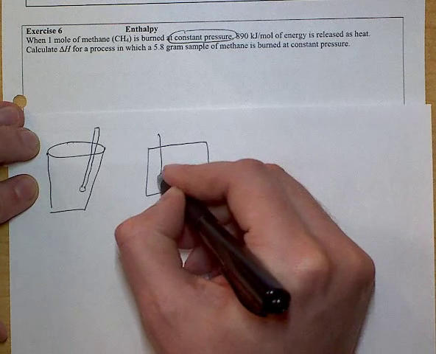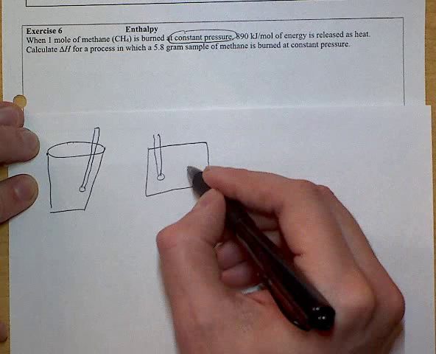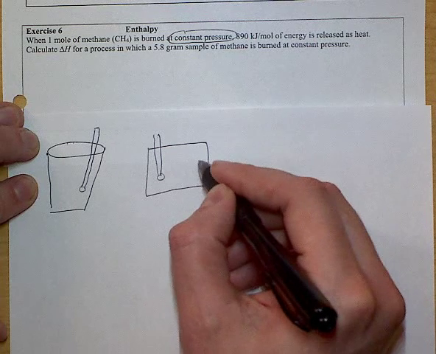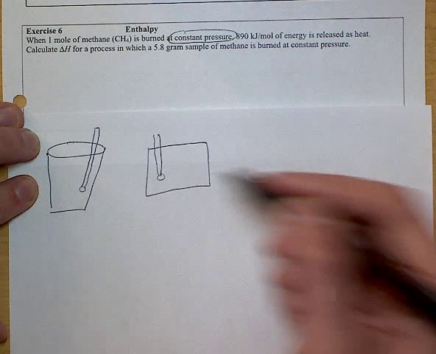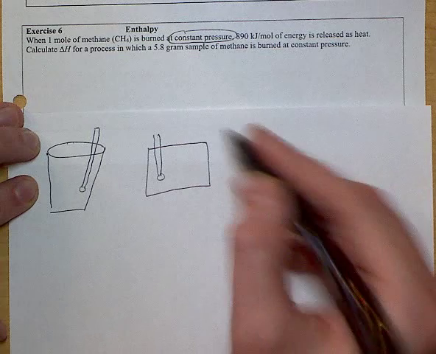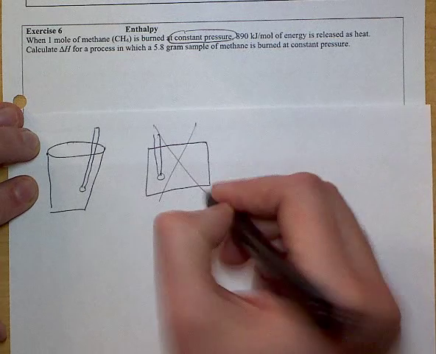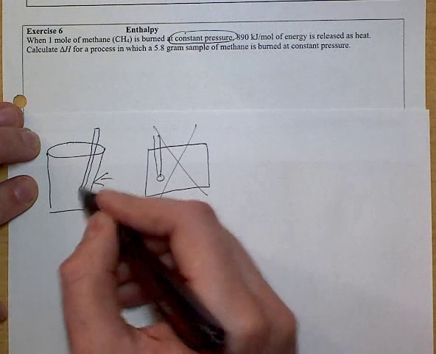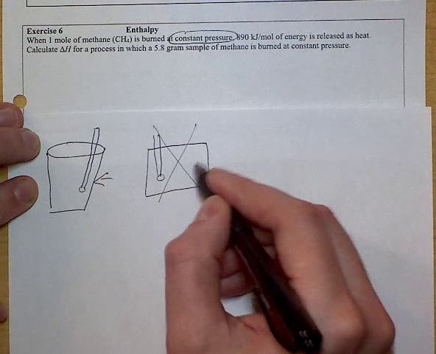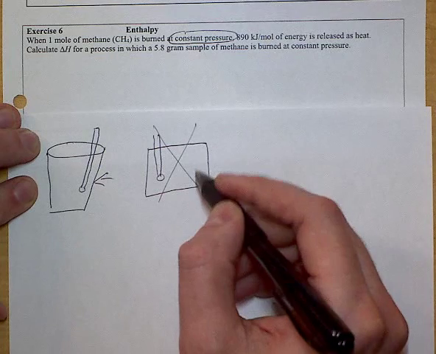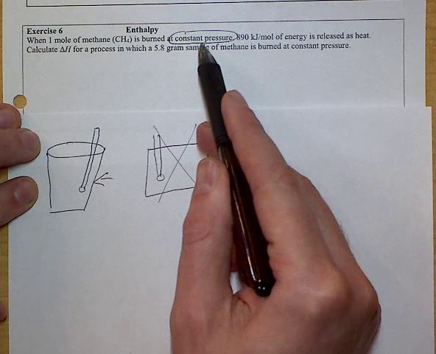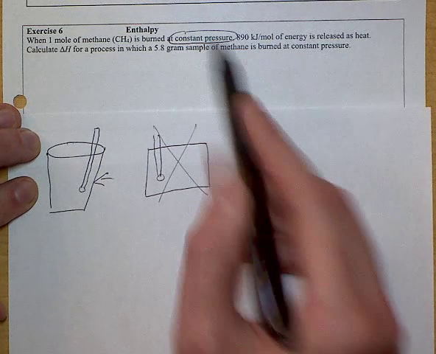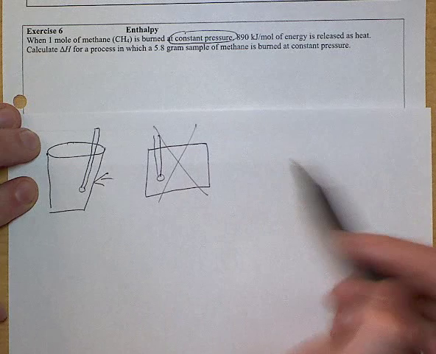The main difference between the two is when you heat things up inside of a box, it tends to increase pressure, which changes lots of things with the energy. So we don't tend to use this. All right, we tend to use this. Plus, this is a lot simpler. We can do it in our lab. We don't have the equipment to do this. These are the most common problems that we will see in calorimetry. So I just wanted to point that out so you aren't scratching your head.